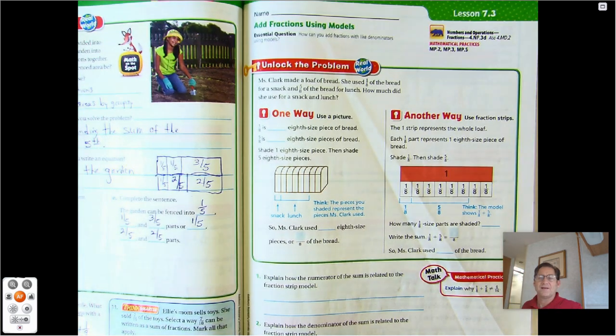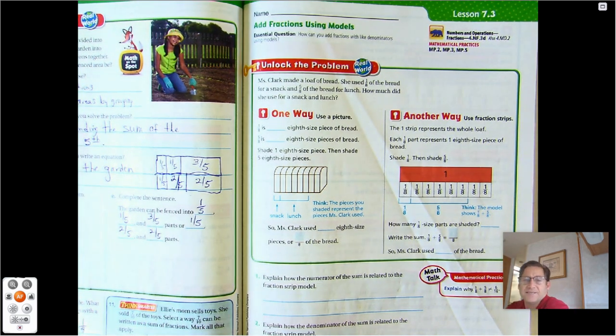Hello, everybody. Today, our lesson is Add Fractions Using Models. We're on lesson 7.3, page 287 of your math textbook. And our essential question that we should be able to answer at the end of today's lesson is, how can you add fractions with like denominators using models?